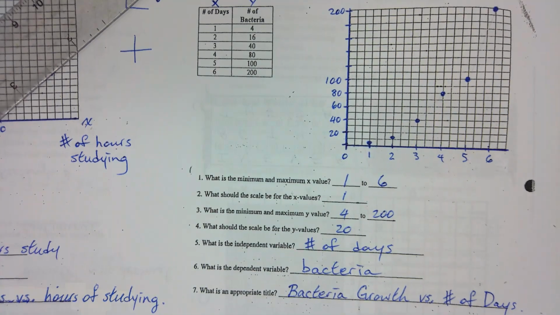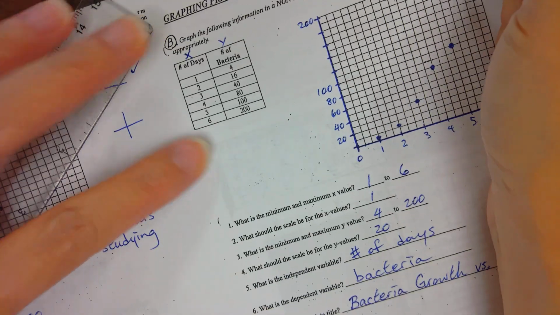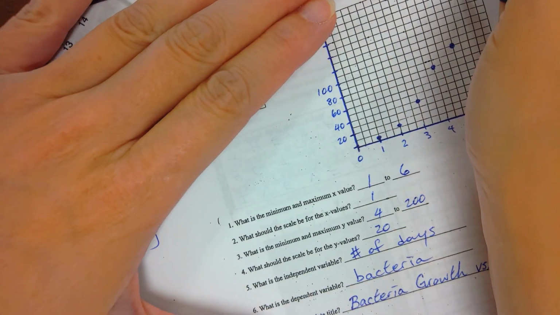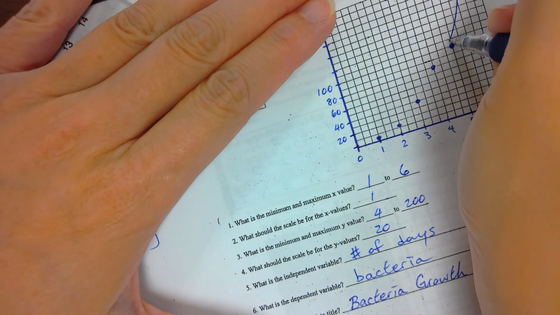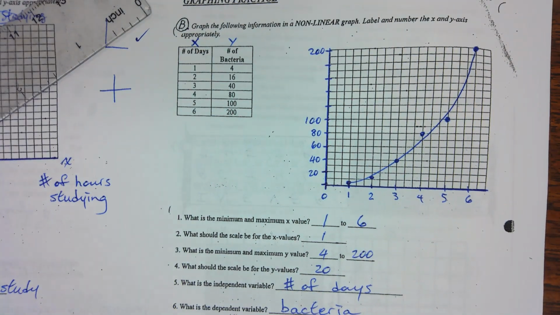All right. Should I draw a line to connect all these? Can I draw a line to connect all these? Or draw a line that makes sense? Other than a line, what else can I draw? I heard it. Curve. That's right, curve. So I can actually draw one nice smooth curve. Alright, and I only drew one. So one line or one curve.